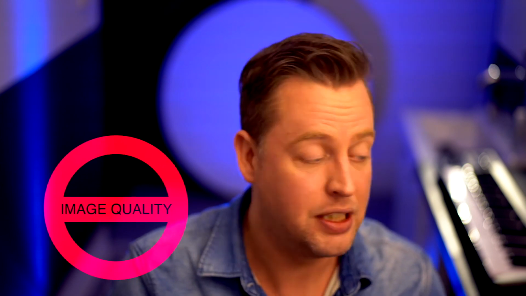Okay, to summarize, Capture One, why do I like it? First reason, image quality, by far the most important for us photographers. I'm not saying that it's technically better. I'm not a tech guy, but this is just my humble opinion. I'm not paid by Capture One. This is not sponsored at all. It's just what I think is best.